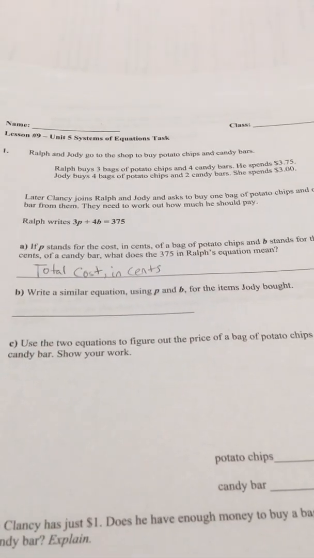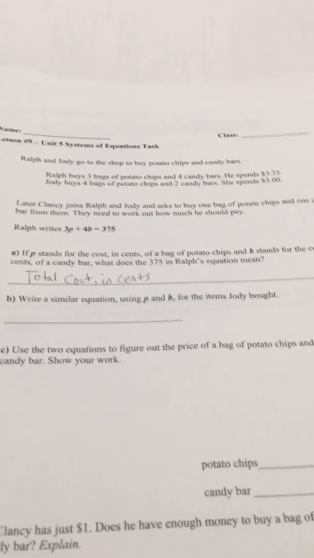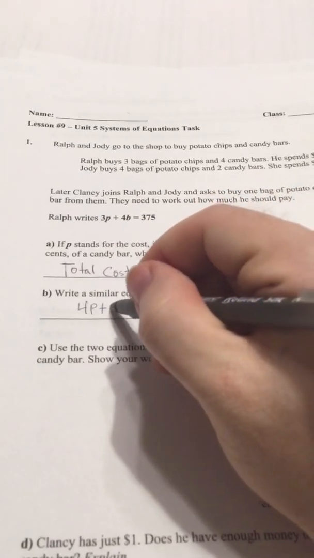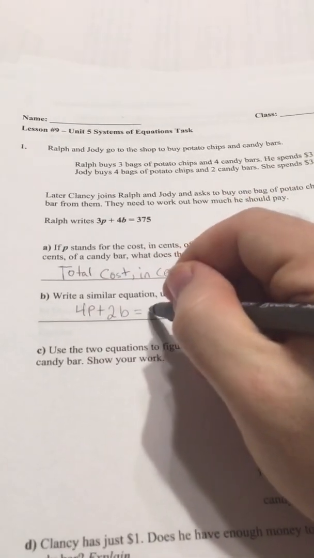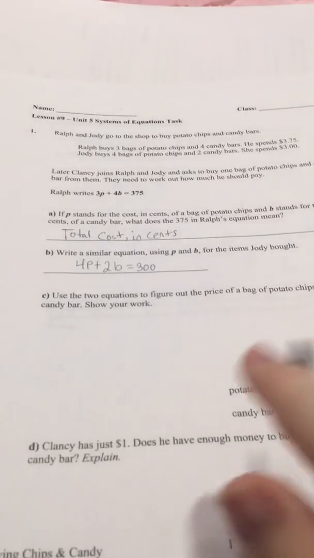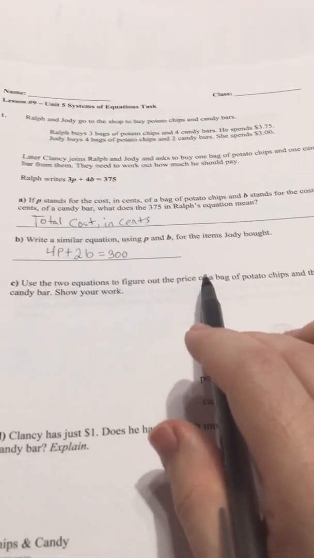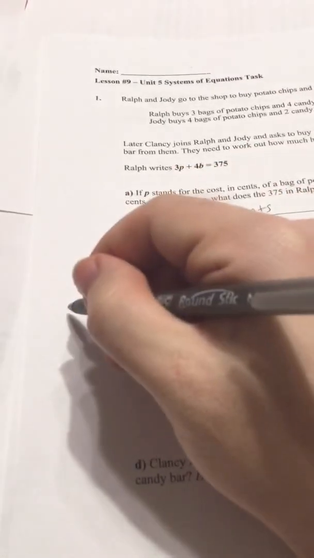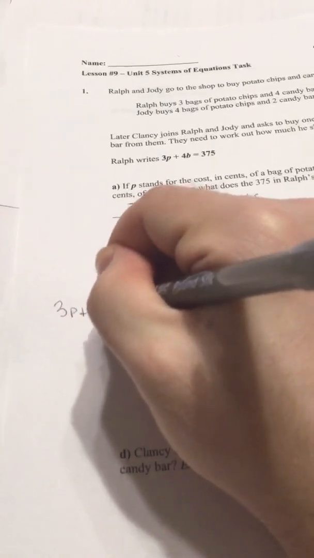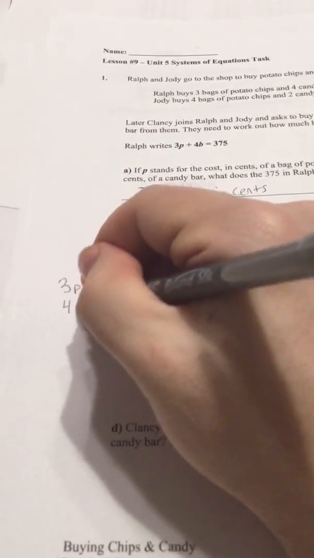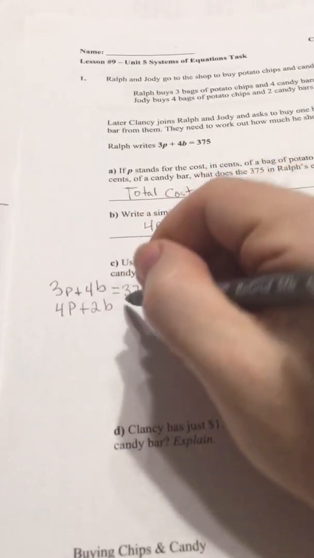They want us to write a similar equation using p and b for the items Jody bought. So Jody bought 4 bags of potato chips and 2 candy bars, and that cost her $3, but in cents, that's going to be 300. Then they want us to use the two equations to figure out the price of a bag of potato chips and the price of a candy bar. So we have our two equations. We have 3p plus 4b is equal to 375. And we have 4p plus 2b is equal to 300.